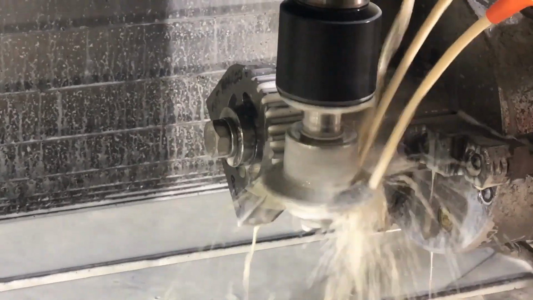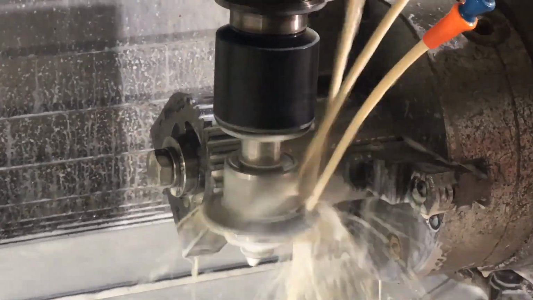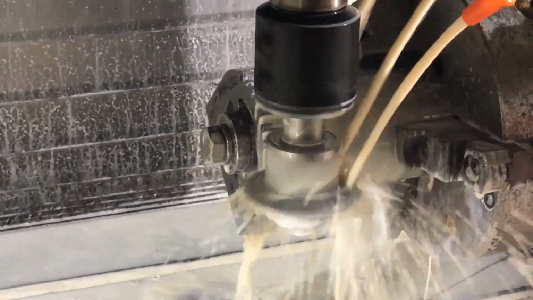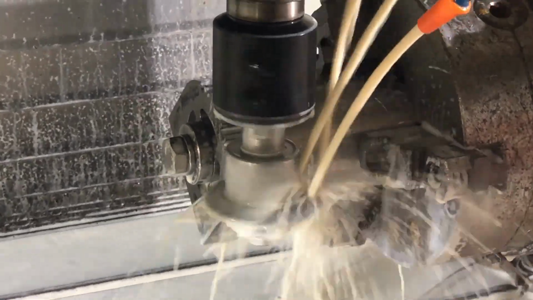Here's what the last tooth looks like on the program. The camera work is a little bit shaky, and it gets worse when you put it at 8 times the feed.